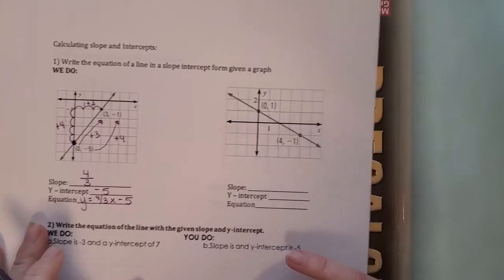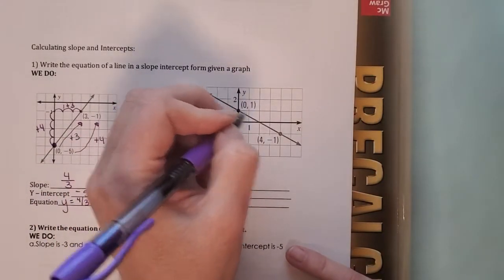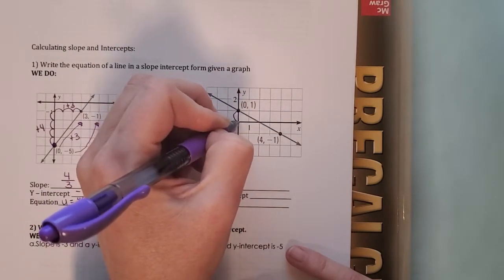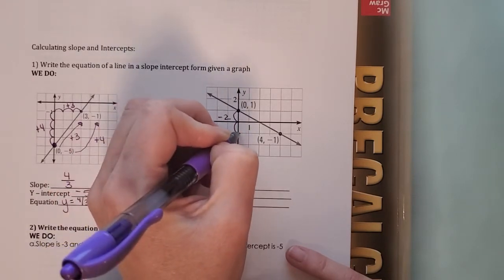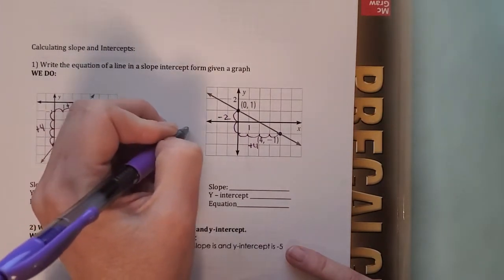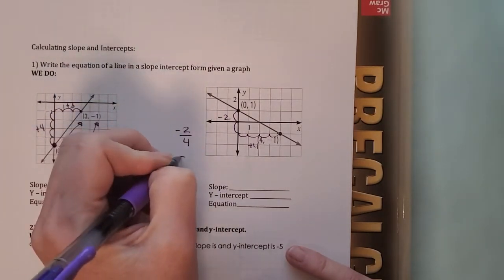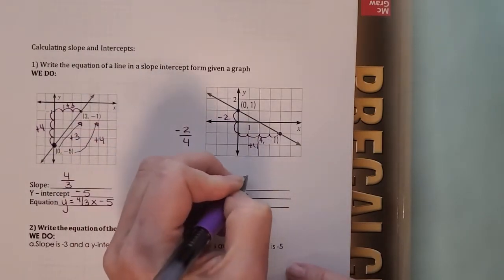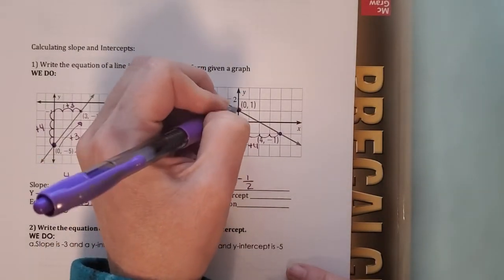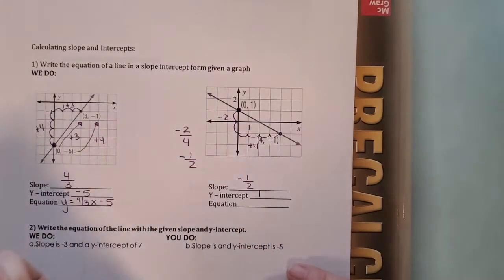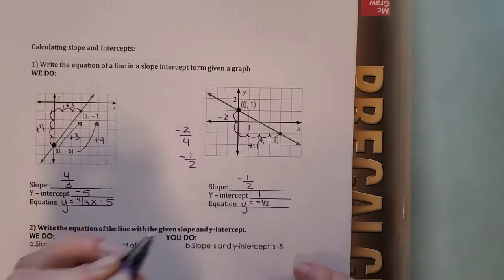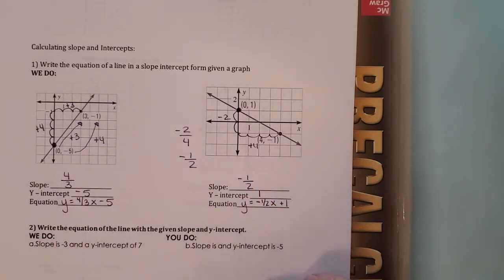So let's look at the second one. Again, we find our slope. You can start at either point and count to the other one. I'm going to start at this point here and move to there. So I'm going to go down 2 and over 1, 2, 3, 4. I went to the right, so it's positive. So I have -2 over 4. I should reduce my slope if possible, so I'm going to say it's -1 over 2. And then the y-intercept, again, that's the point on the y-axis where the line crosses, and it crosses at +1. And then the equation, y equals the slope, so mx, and then plus the y-intercept, which is 1.